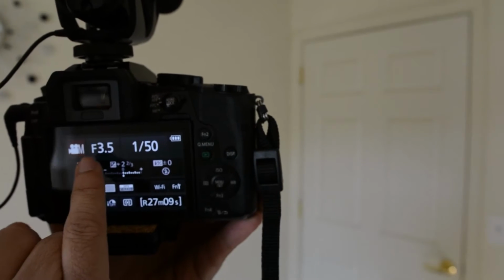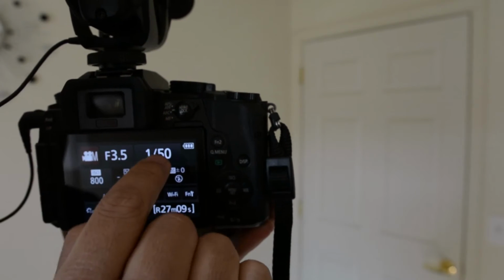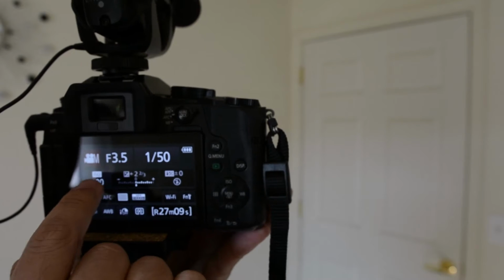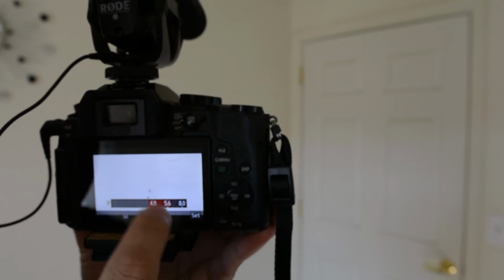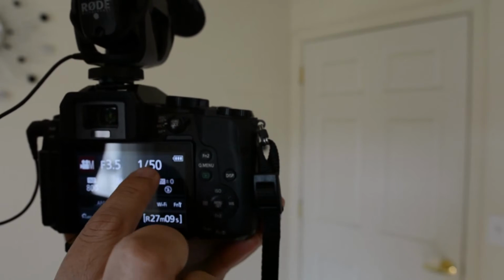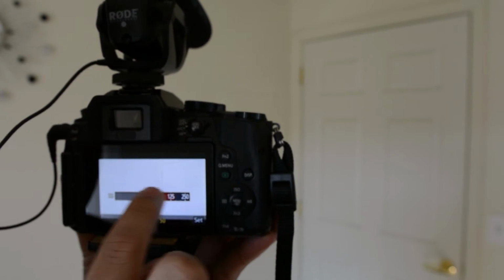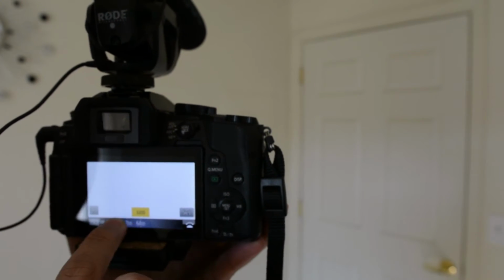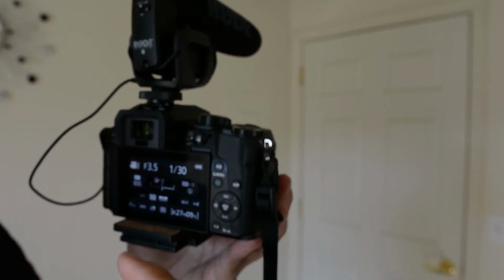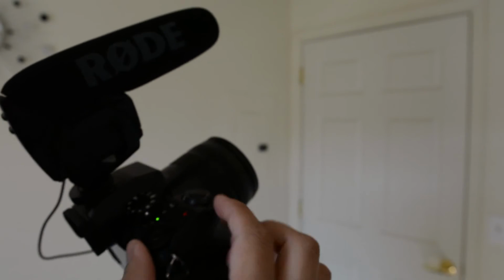Here we see the F for the aperture setting. We see the shutter here. We see the ISO here. This is actually a touchscreen, so we can change the aperture like this. I'm clicking set. Shutter like this. And ISO like this. Or, which I would prefer, we have little knobs here, okay?